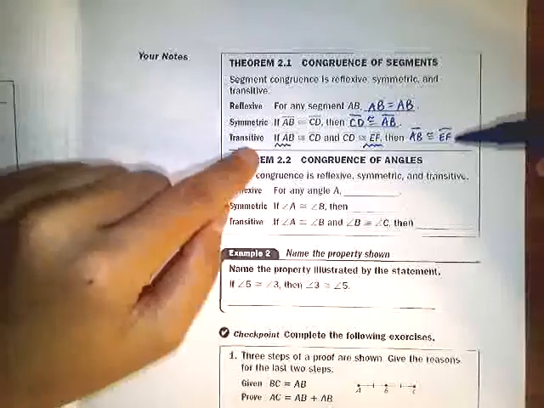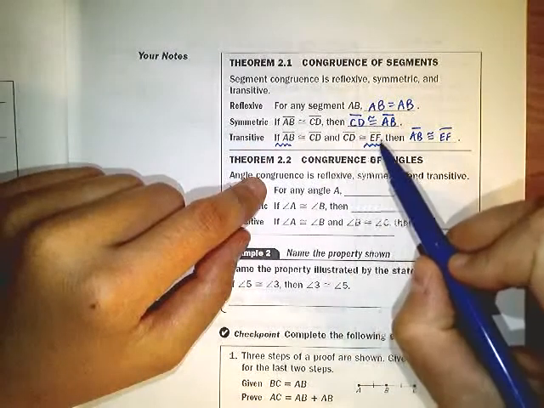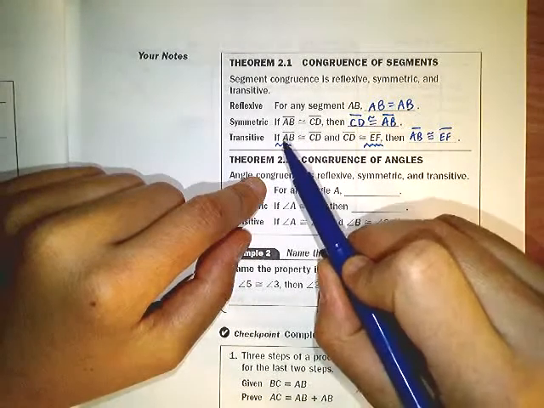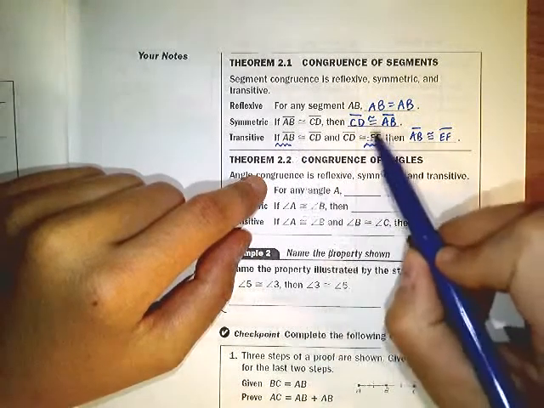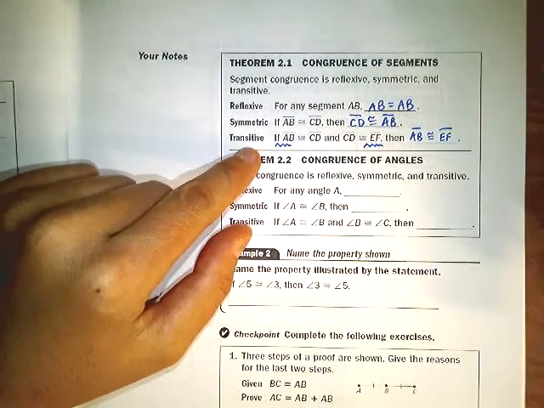This is the one that I said was like the law of syllogism, where you have an original statement, then you have a second statement, and you're able to link, because of the common element, the initial statement with the final conclusion. But when we're doing proofs, we call it the transitive property.